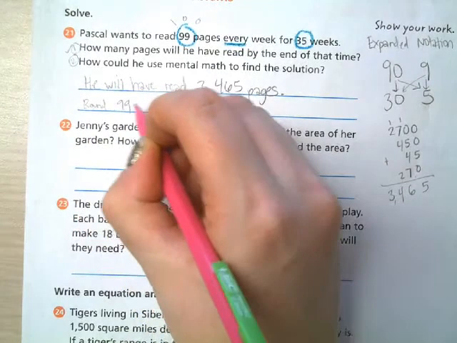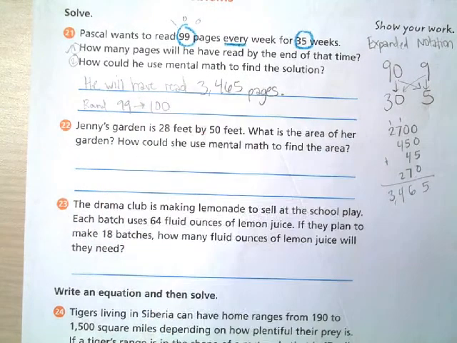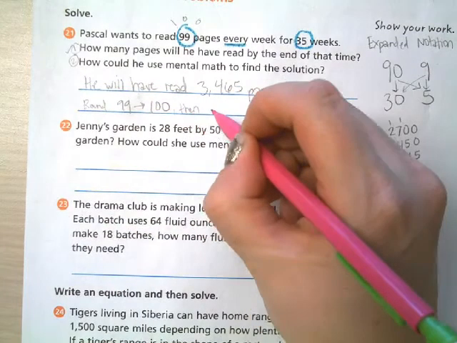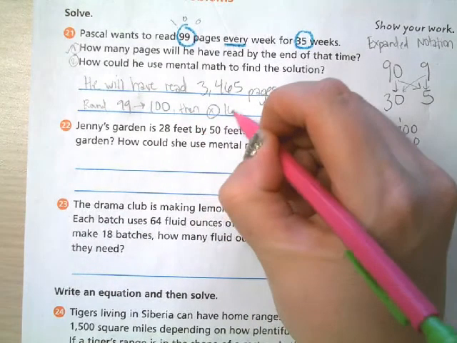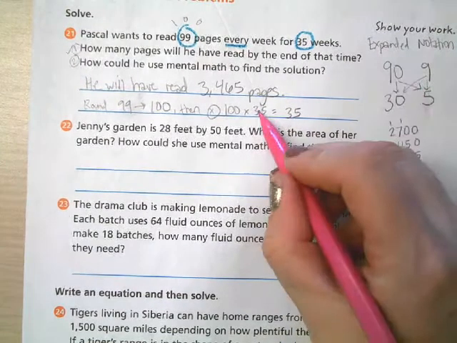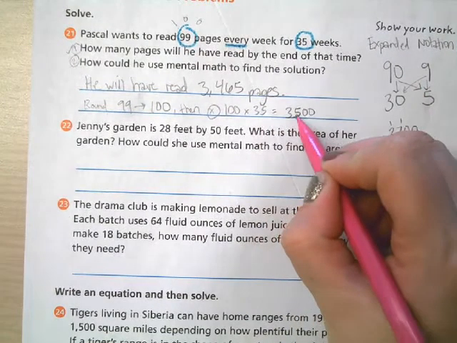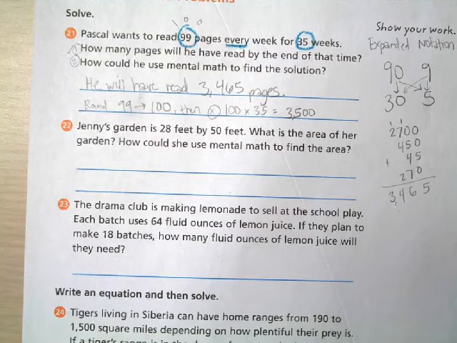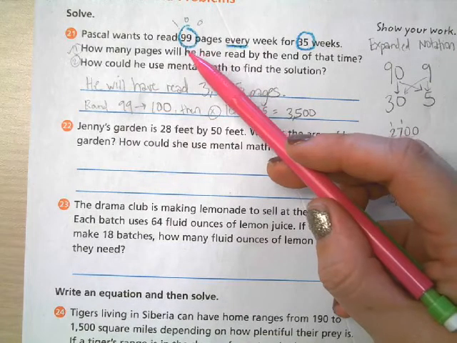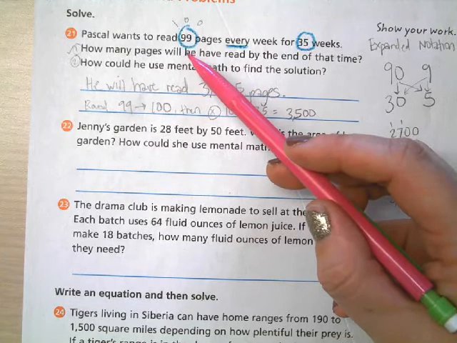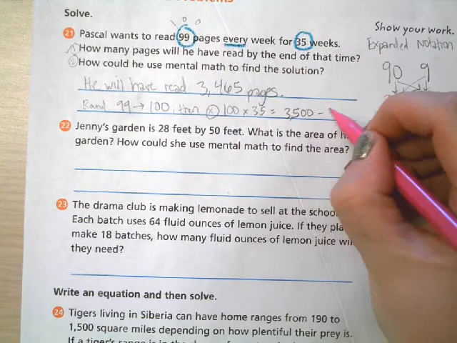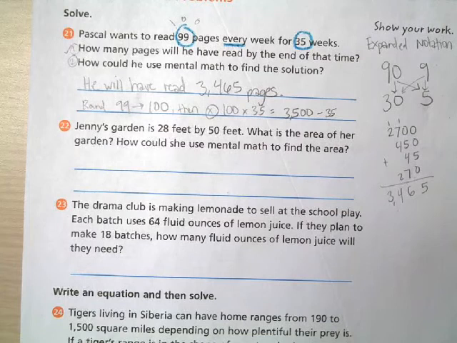So we could round 99 to 100, then multiply 100 times 35, which would be 35 with 2 zeros, 3,500. But remember, that's if he read 100 and he only read 99. So really he read one less page every week. So then you would minus the 35.